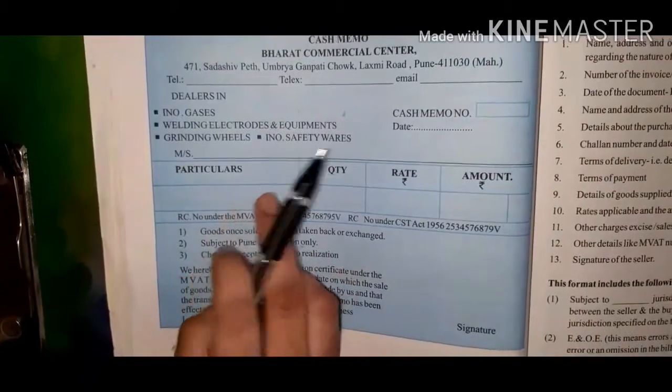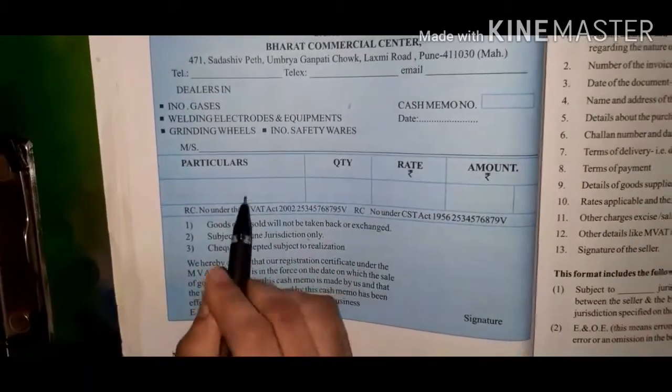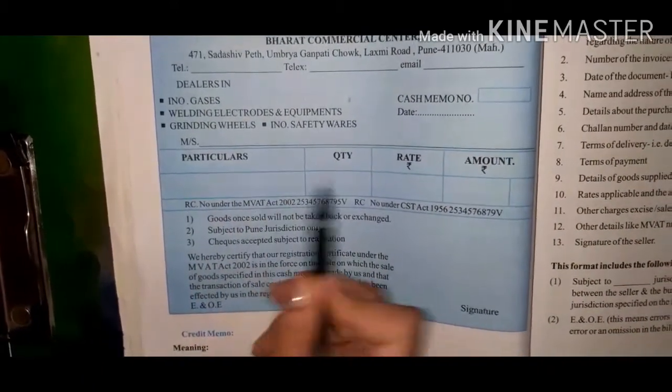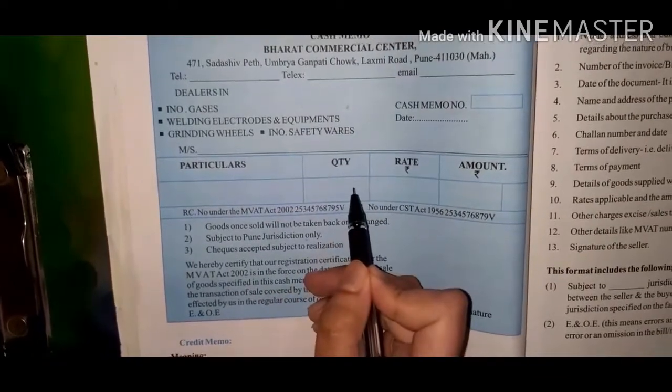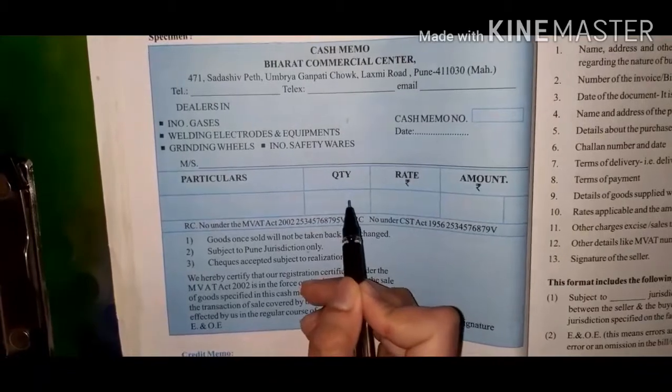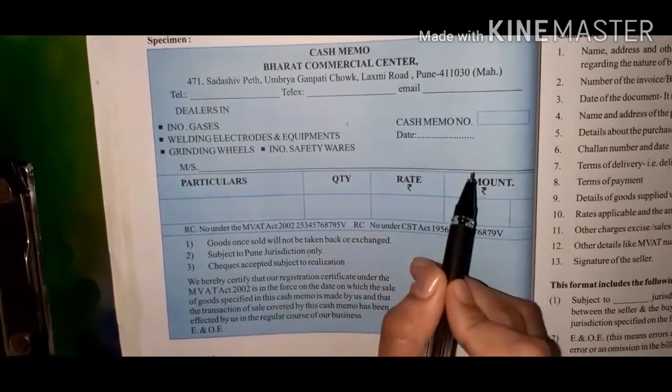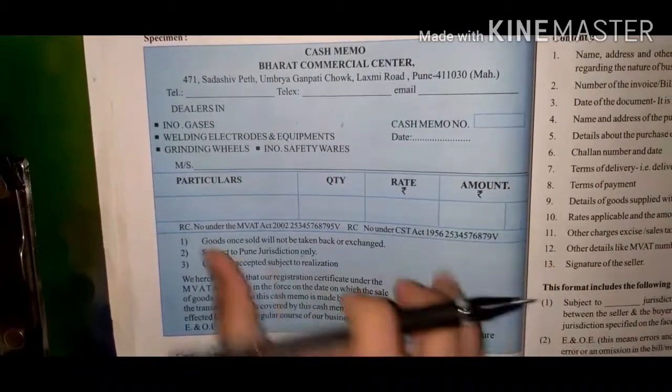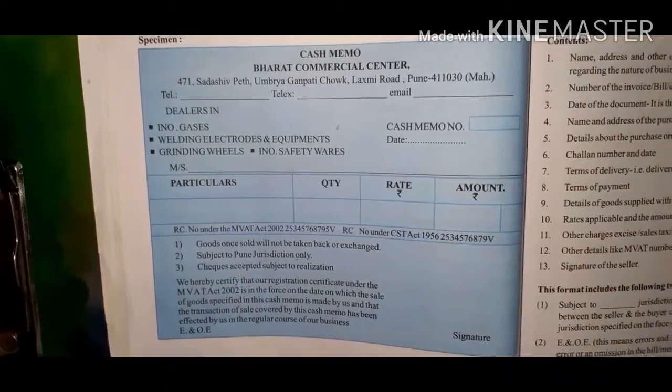Here the description of the goods: what are the types of goods, to whom they are being sold, in what quantity they are sold, what is the rate of each quantity, and what is the total amount for each quantity. This is how the contents appear here.